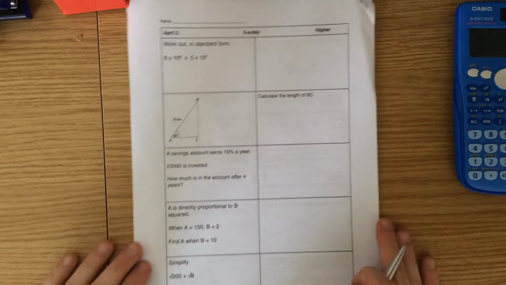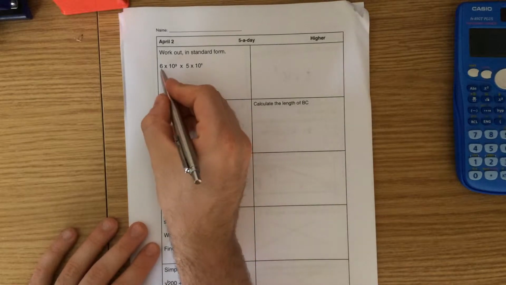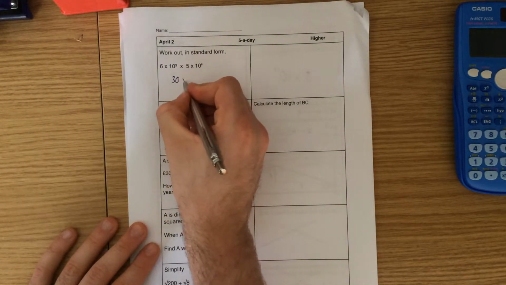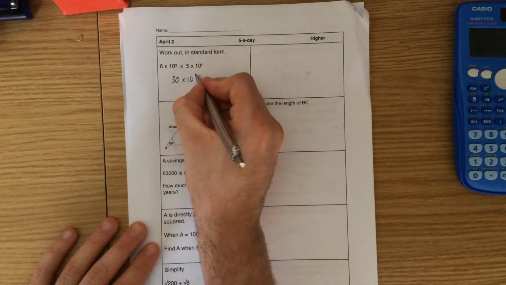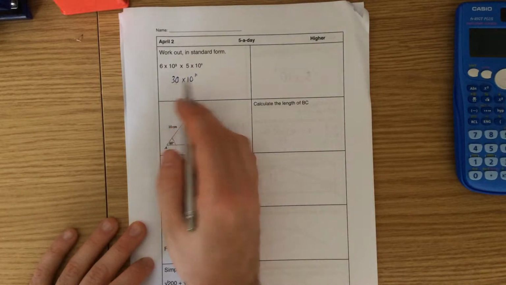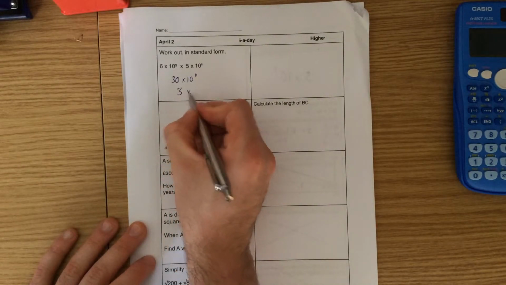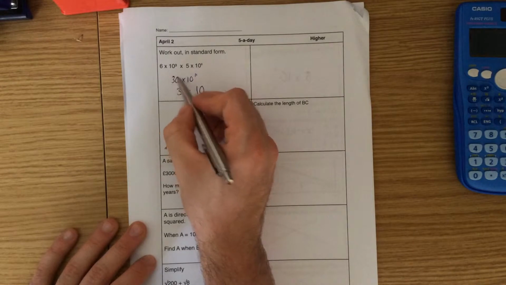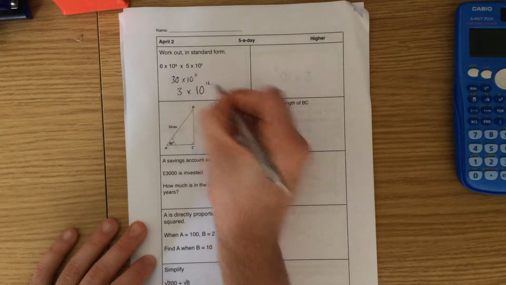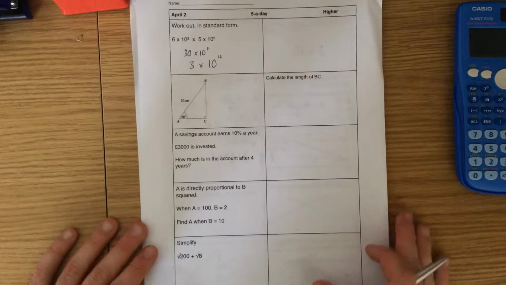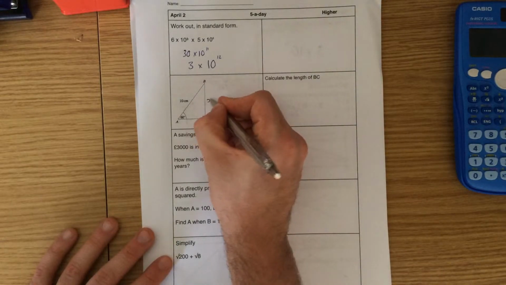So, working out in standard form, times the numbers together gives us 30, times 10, and we add the powers, which gives us times 10 to the power of 11. Now, we can't have 30 in standard form, so we need to change that to be 3 times 10. And if I make this 10 times smaller, I must make that 10 times bigger, which gives me 10 to the power of 12.